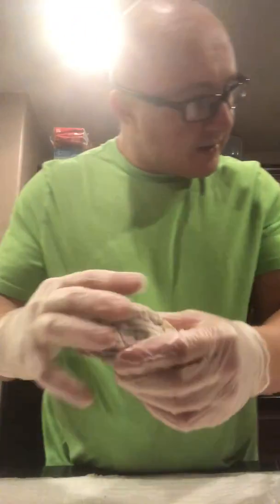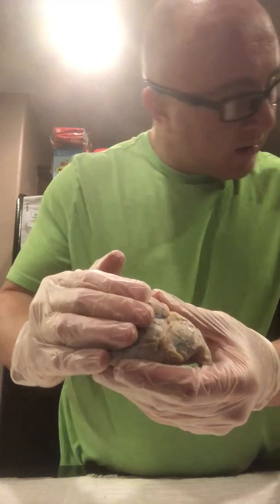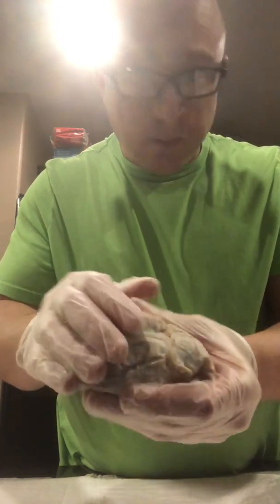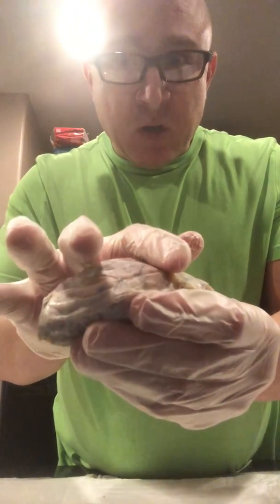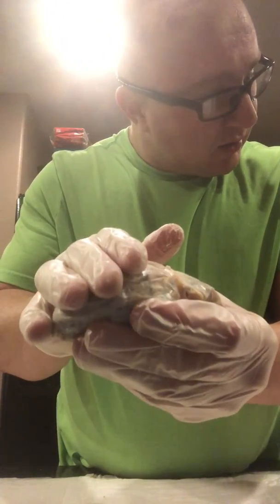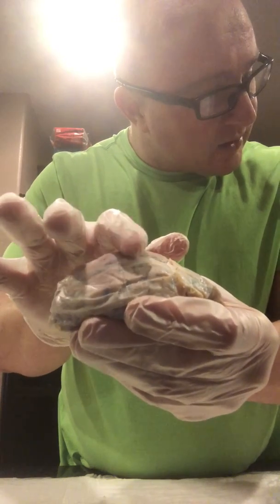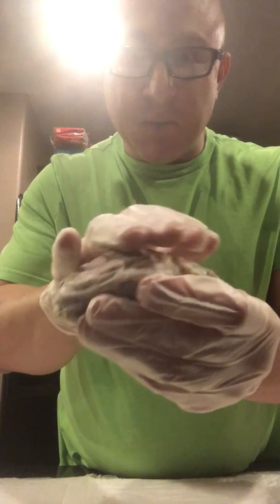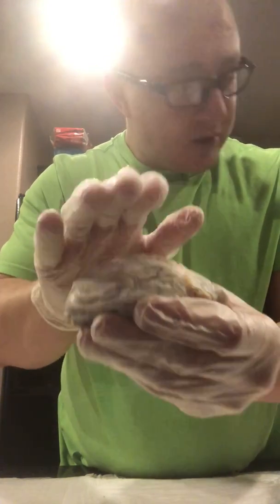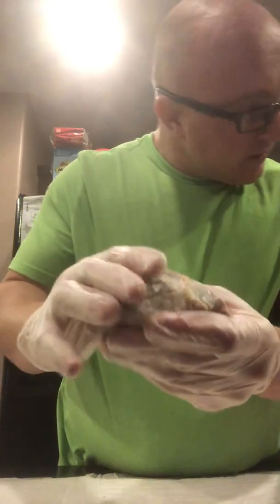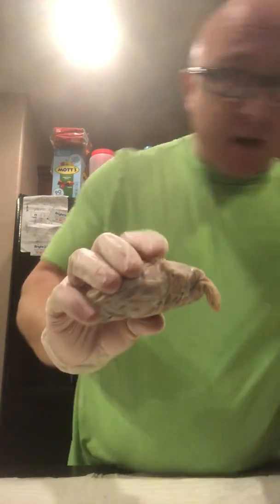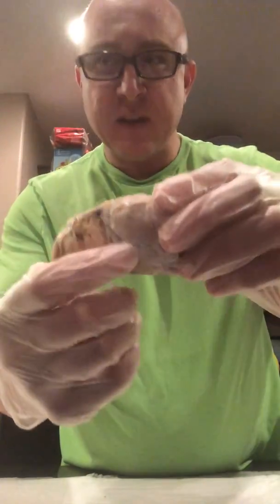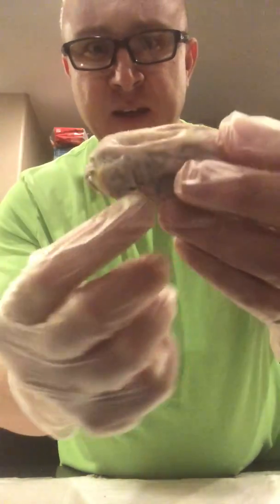The meninges consists of dura mater, arachnoid, and pia mater. Dura mater is going to be the outermost layer, closest to the skull. The arachnoid is going to be below that, and the pia mater is going to be the closest layer to the brain itself. The pituitary gland is going to be, let's see, roughly here.